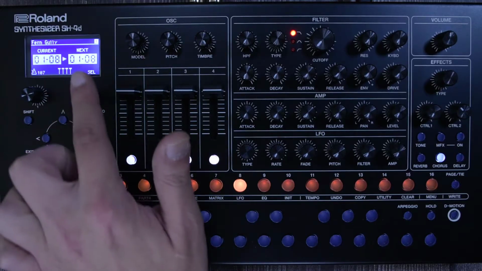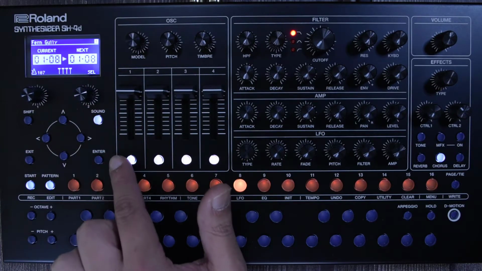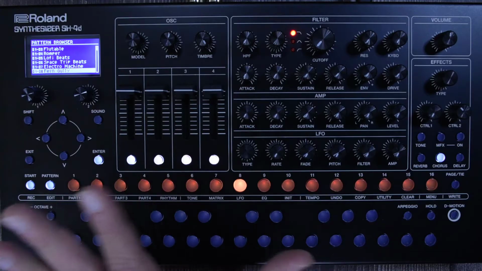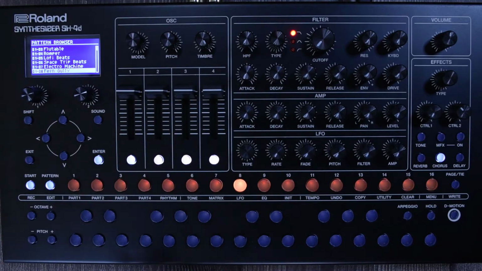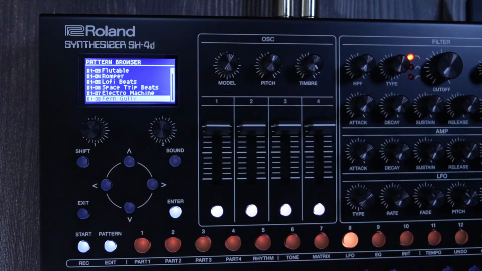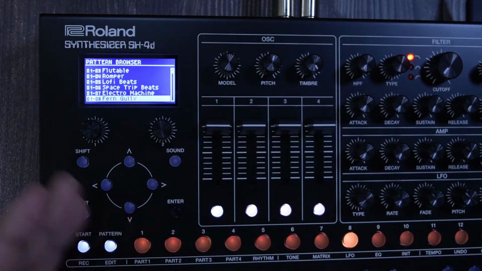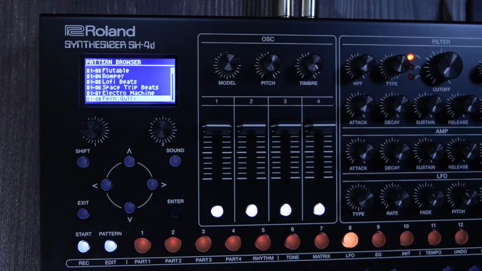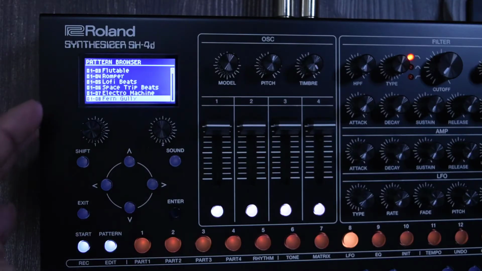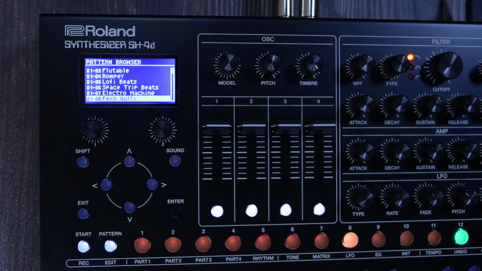Also, if you're not queuing to a pattern, when you go to the enter, it's going to take you to a different screen. Now, this is going to be the pattern browser. Now, once you're standing right here, what this can do, if I'm playing back, is going to let you find the patterns in a different way. You get the name of the patterns and then the location, the bank and the pattern number.